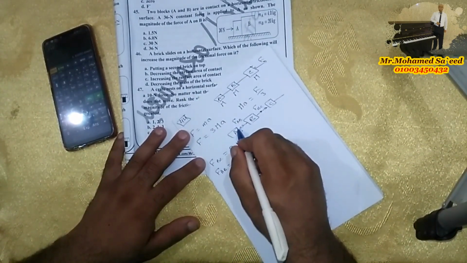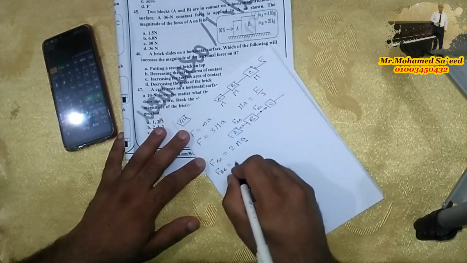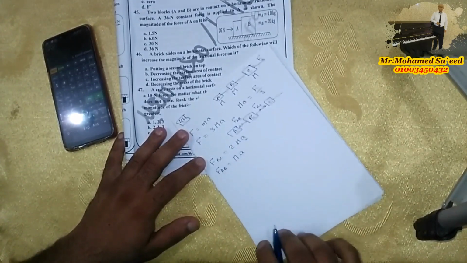FAB attracts only the object A, so it equals MA.